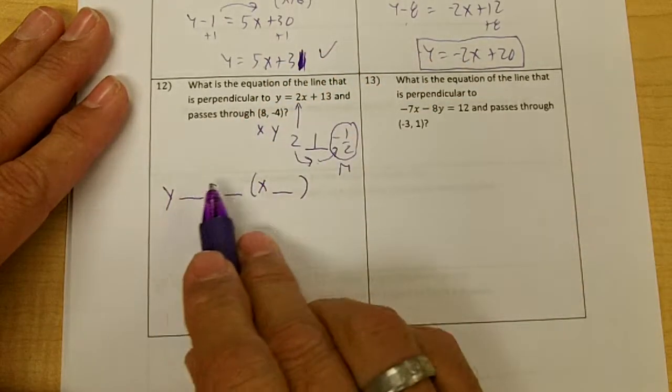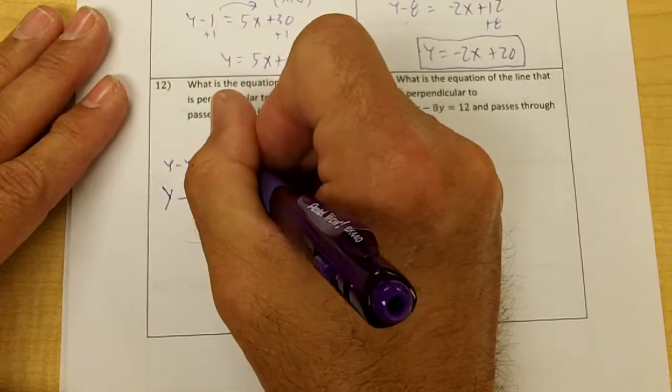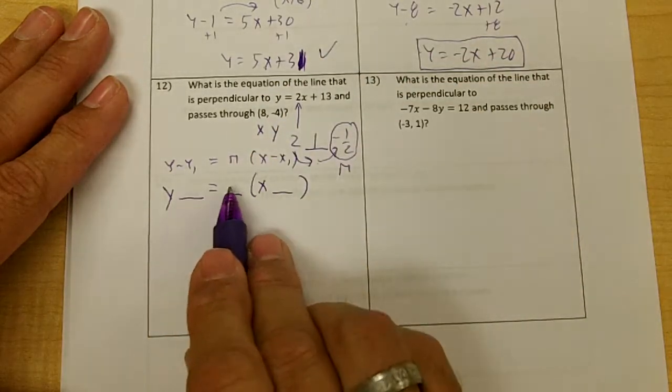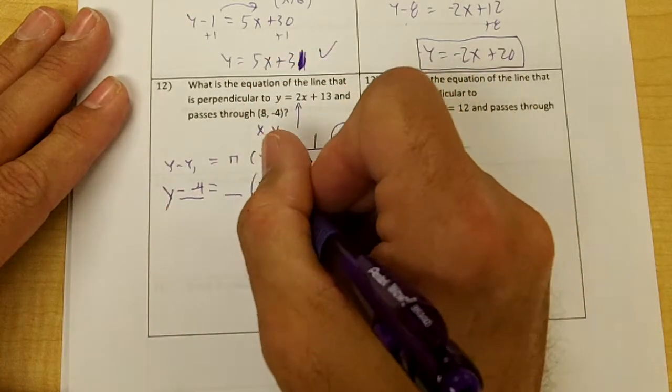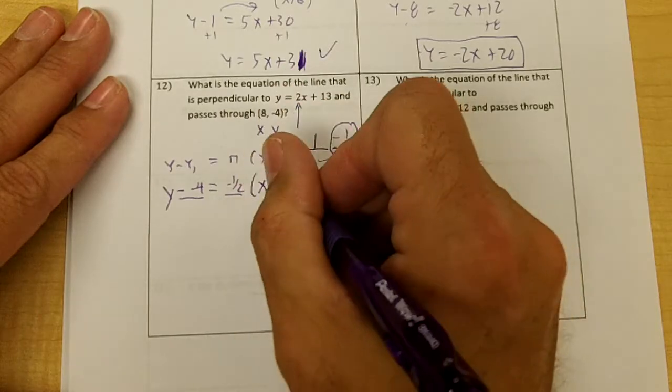Now then I'm going to write down point slope and put the blanks. So I'm going to put a y here, an m here, and an x here. So basically it's y minus y1 equals m, right? So draw your blanks. You're going to put y, m, and x. My y is negative 4. My m is negative 1/2. And my x is 8.